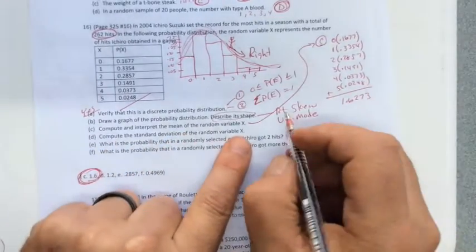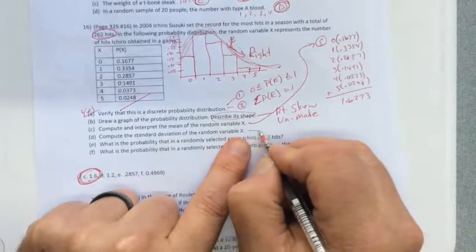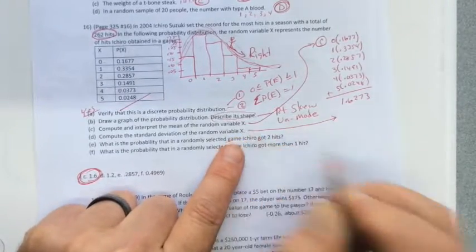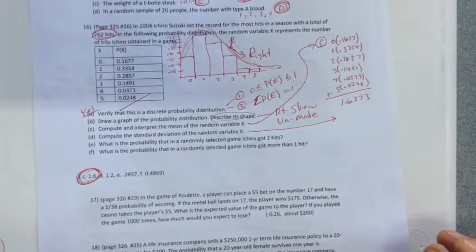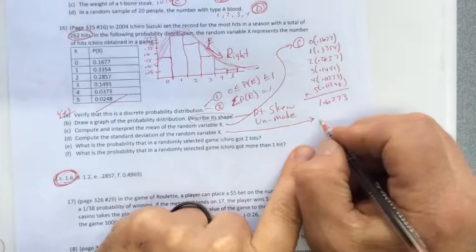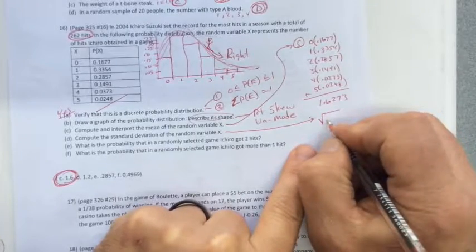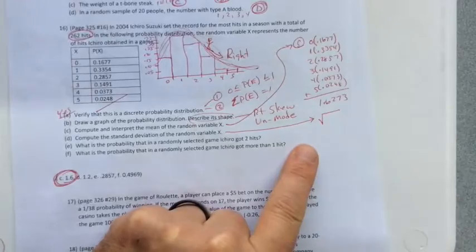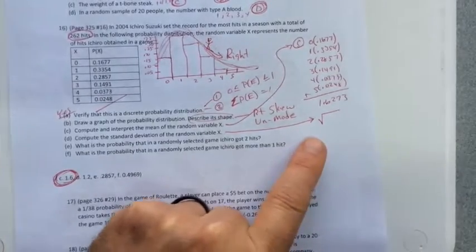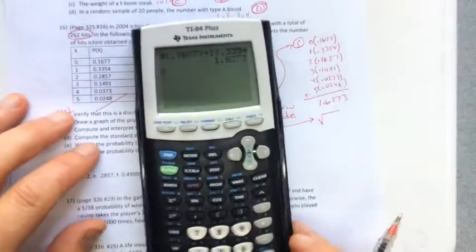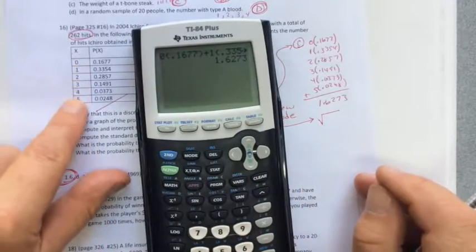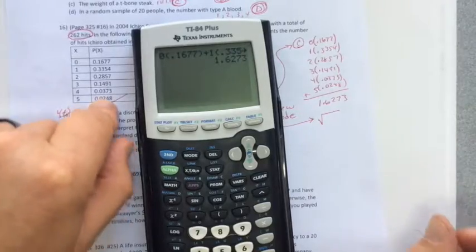Compute the standard deviation of that variable. I can't see. How do we do standard deviation again? I've got to remember what the standard deviation was. I think it was the square root of... okay, I can't remember the formula, but remember we have a button that will do it. We'll put these in list 1 and these in list 2.